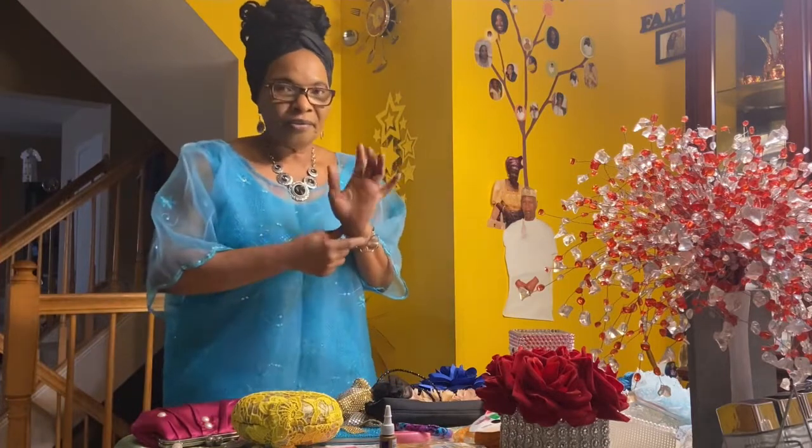Today I'll be talking about embellishment. And what is embellishment? Embellishment is adding detailed decoration to something like a handbag, a dress, a shoe, a belt, a pen, bangles, a hairband. The list goes on and on. And today I have a few things that I have already embellished.